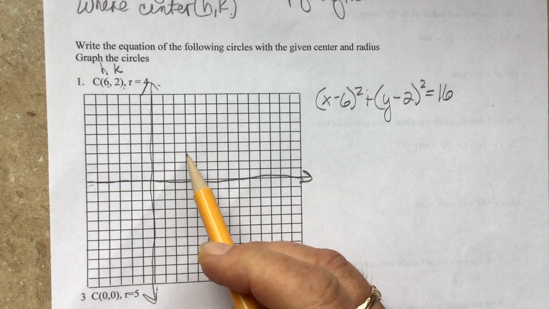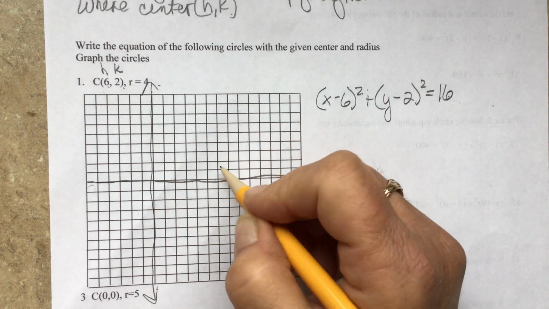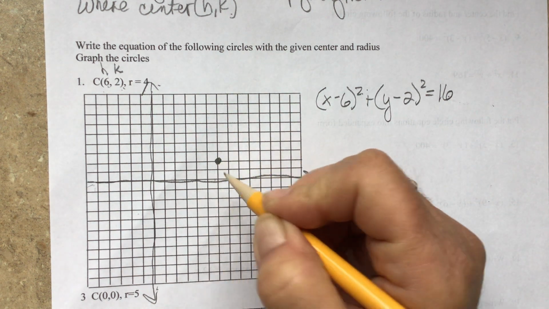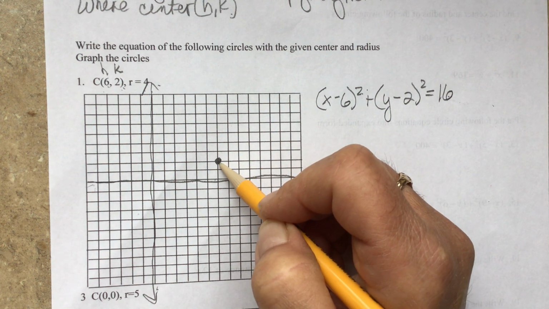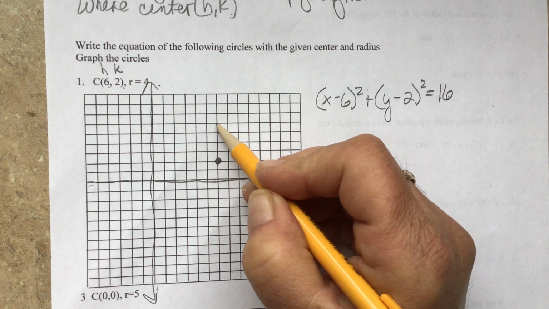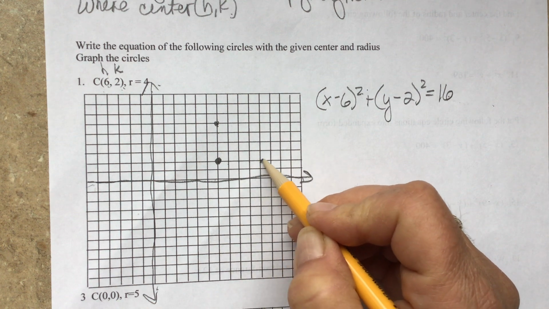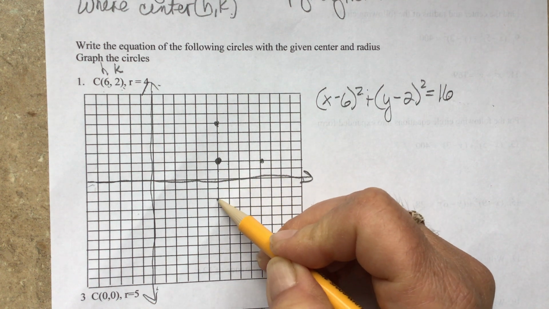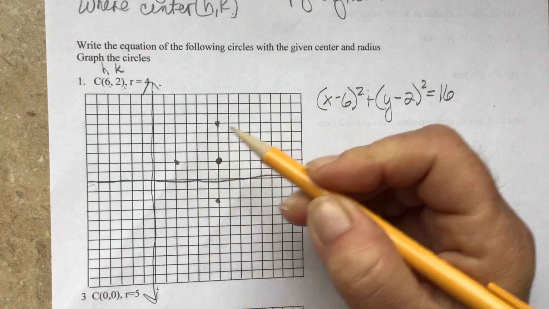So I have to put my center at 6, 2. There's my center. Now to graph this circle, I'm going to do 4 of the radii. I'm going to go up 4 and right 4. 1, 2, 3, 4. And 1, 2, 3, 4.